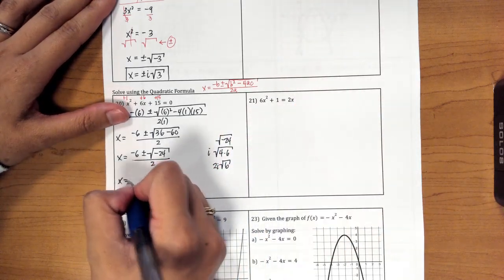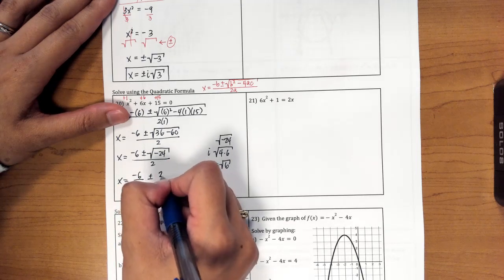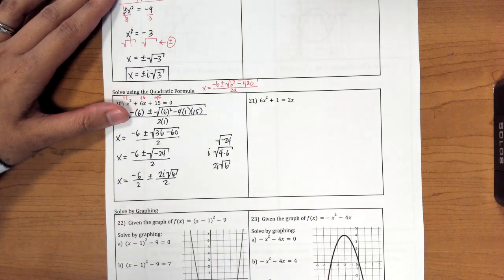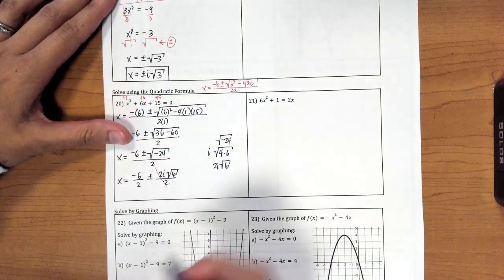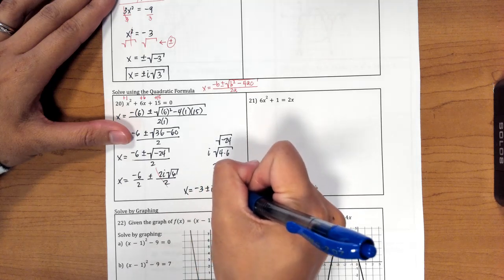So I have x equals negative 6 over 2 plus or minus 2i root 6 over 2. And now I can simplify my fraction. Right, so x equals negative 3 plus or minus i root 6.